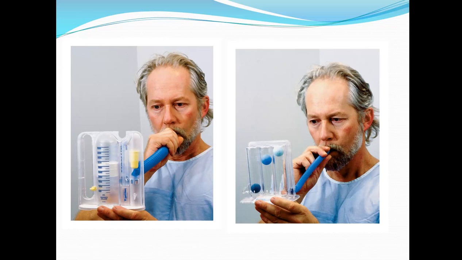All right, and these are a couple of pictures of some different ones you might see. The one on the left is the one they have at St. Bernard's. This is just important to know how to teach the patient to use this correctly.